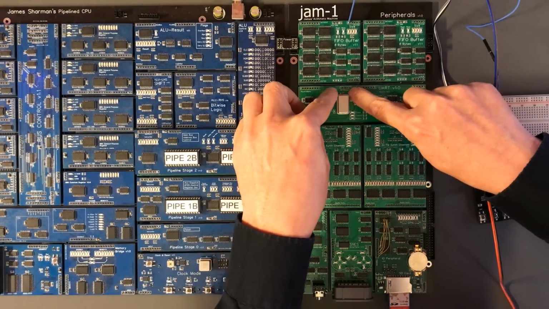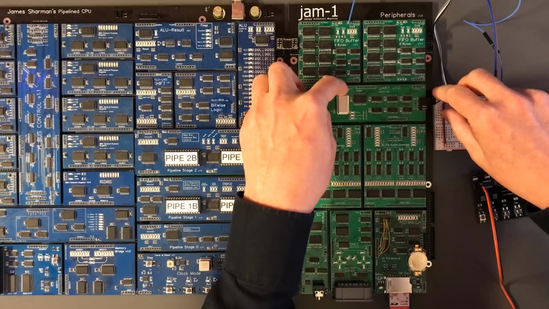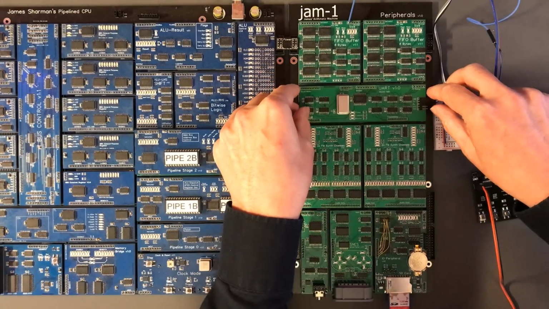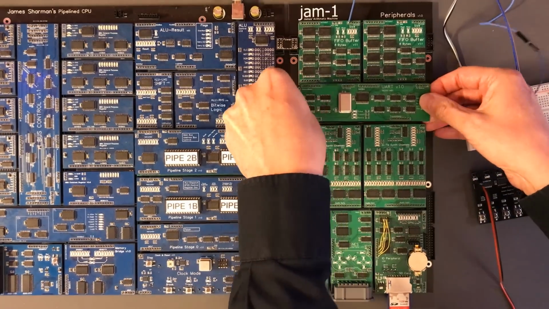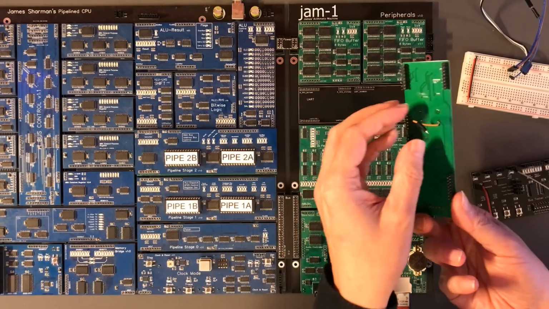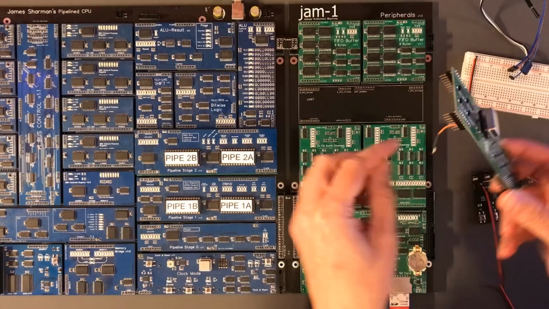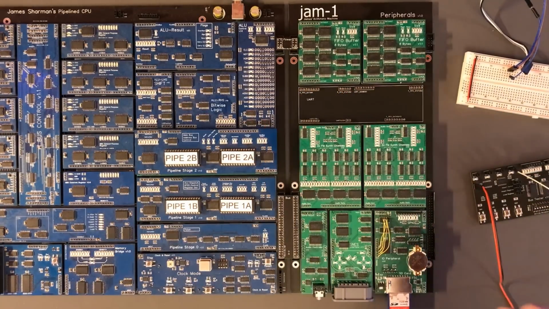I need access to the count of bytes inside that line. So I'm going to see if I can solder a header onto here. Now you can see under here the little fly cable I've used to connect the clock signal to this point temporarily.